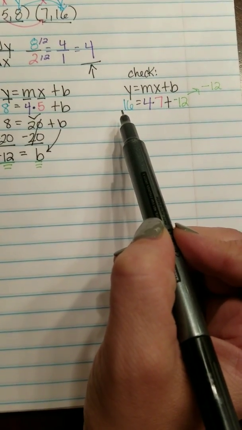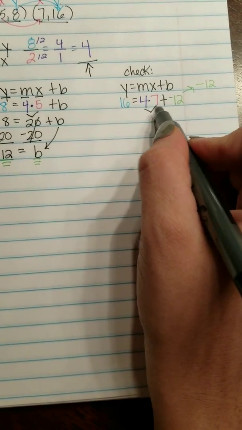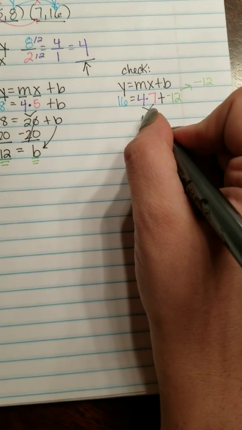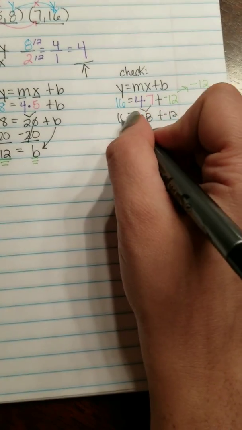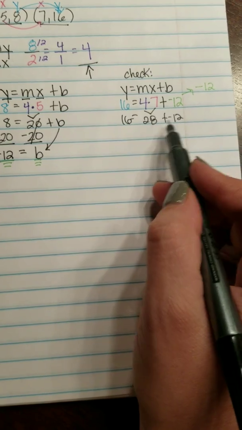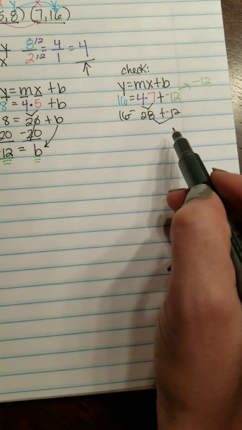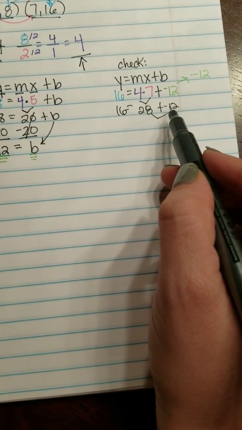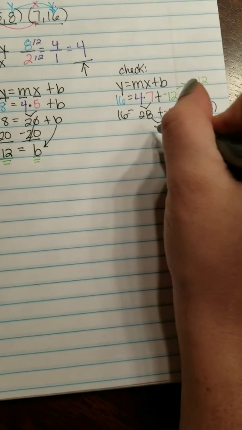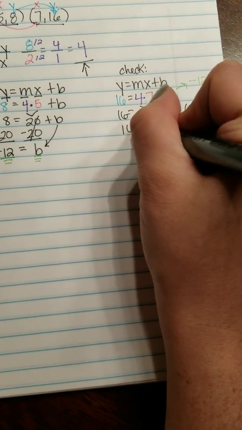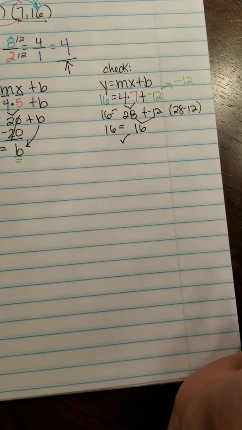16 is already left here by itself, so there's nothing to do. Over here, I follow my order of operations, and I multiply first. So 4 times 7 gives me 28. I'm going to rewrite what I have. So now I'm hoping that 16 is equal to 28 plus a negative 12. And I know that 28 plus a negative 12, or 28 minus 12, does indeed give me a 16, and that is how I know I have done all of the math correctly.